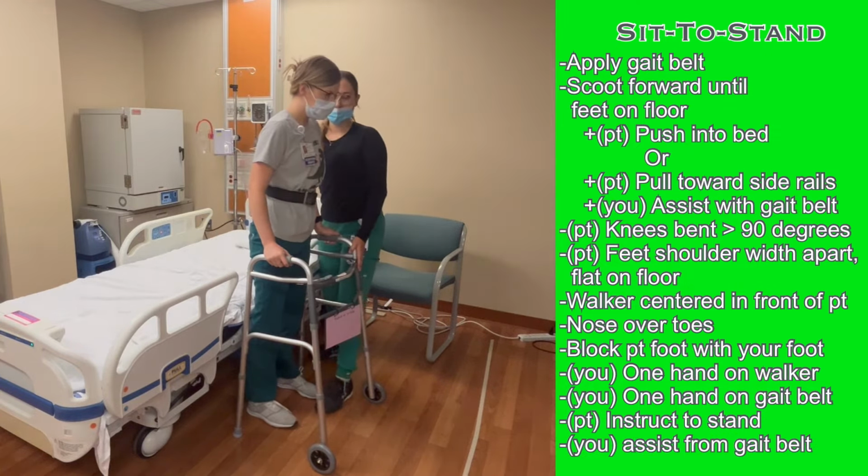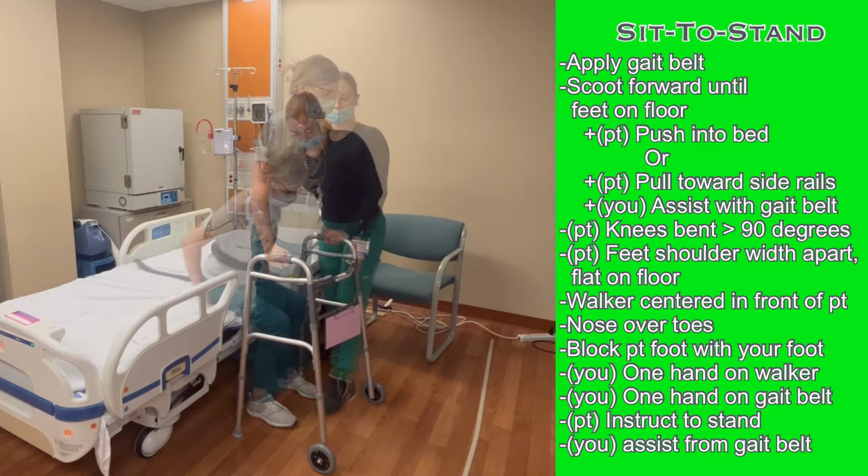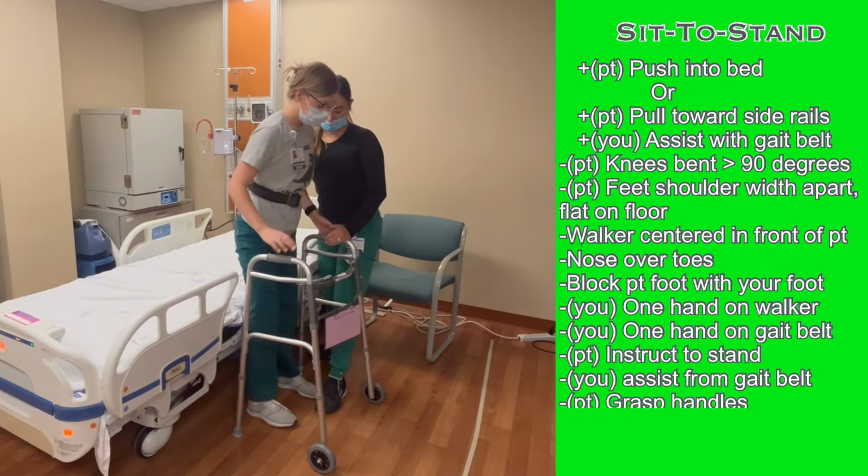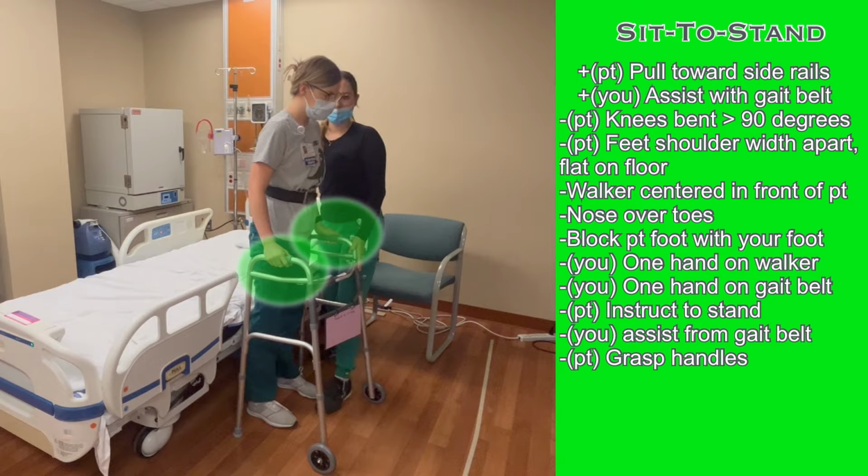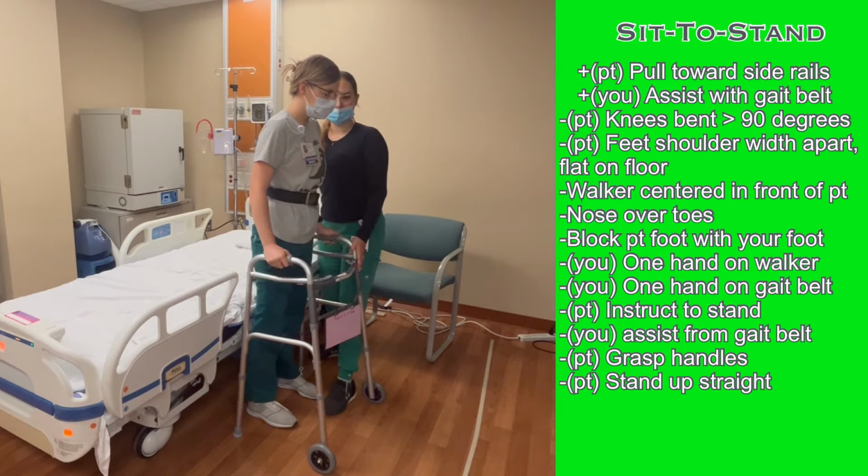Aid the patient from the gait belt, again, standing with a wide base of support and supporting the patient with strength from your lower body, not primarily your arms and back. Once the patient is standing, they should grab the handles of the walker and gain their balance. If the walker is appropriately sized, they should have a slight bend in their elbows when standing up fully. The patient is now ready to ambulate with the walker.